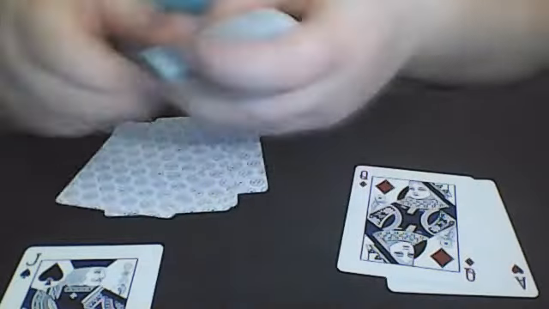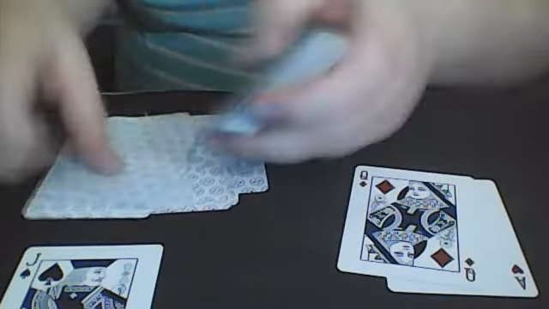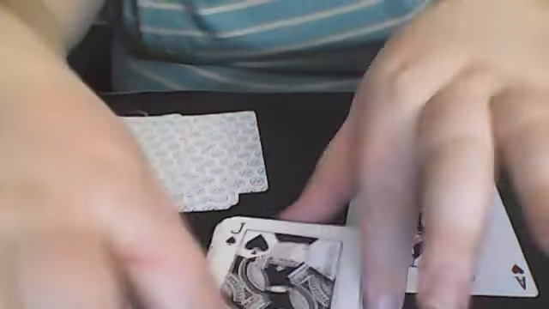So you can explain whatever you want, but now they're going to deal 13. So 1, 2, 3, 4, 5, 6, 7, 8, 9, 10, 11, 12, 13. And in this case, we have the Jack of Spades. So that is the effect. A really nice any card at any number. And the card also turns invisible as well, which is just really nice.